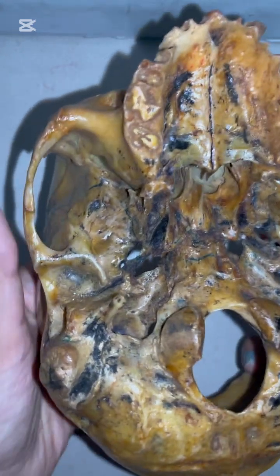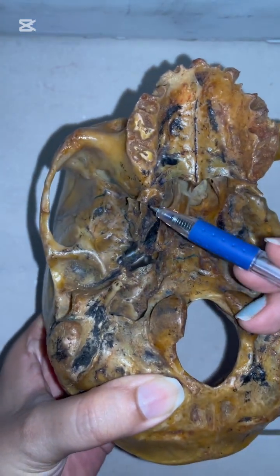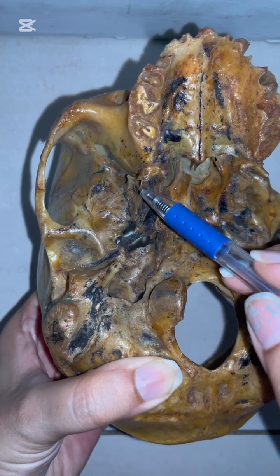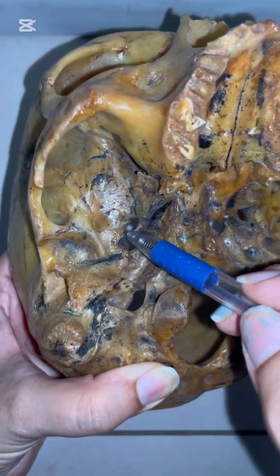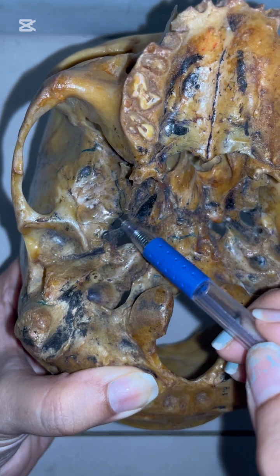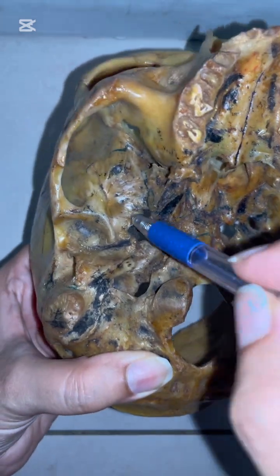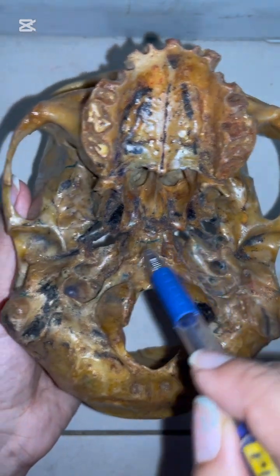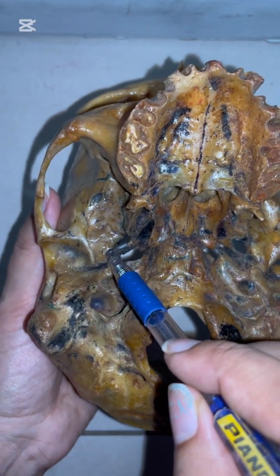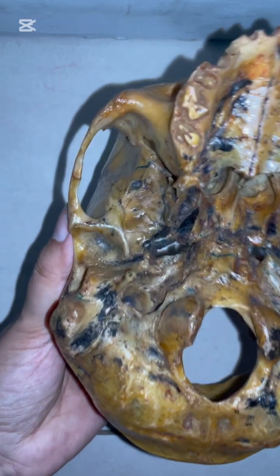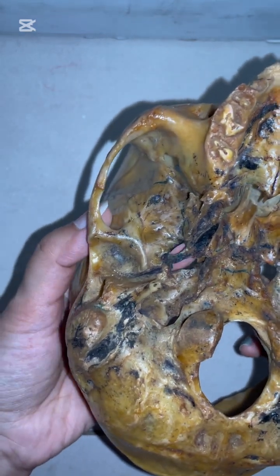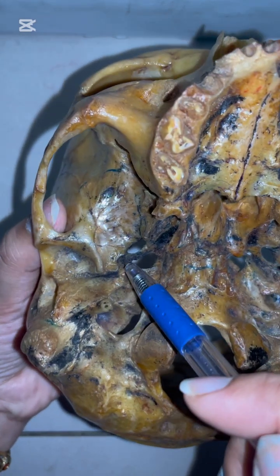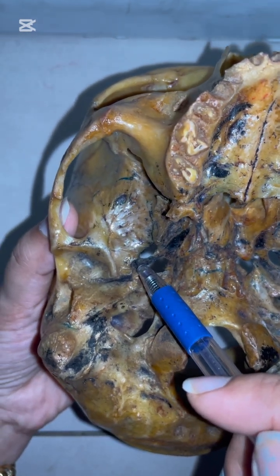It presents various foramina. The posterolateral end of the lateral pterygoid plate presents an oval foramen that is called the foramen ovale. It is oval in shape. Then just behind or posterolateral to the foramen ovale is another foramen that is called the foramen spinosum. This is foramen ovale and this is foramen spinosum, the circular foramen just behind the foramen ovale.